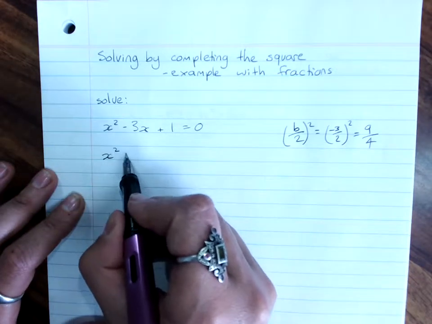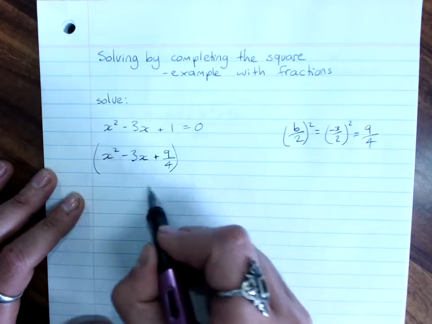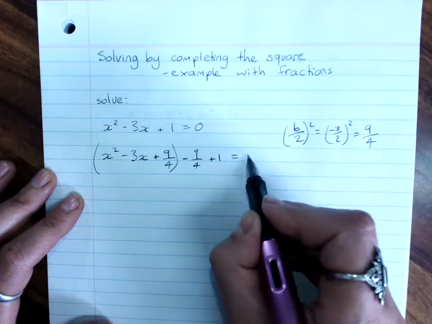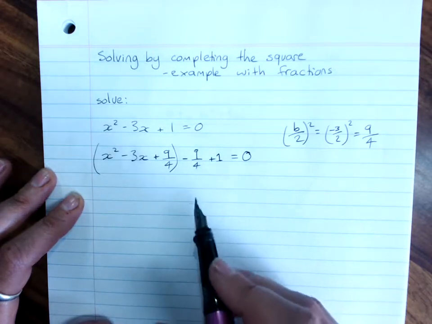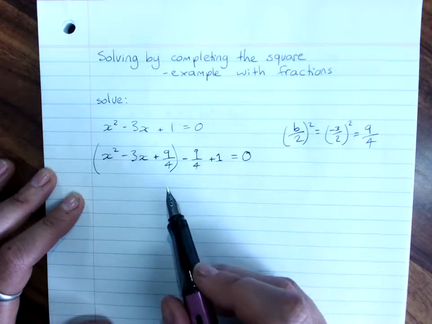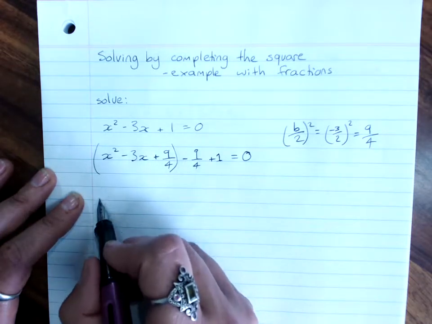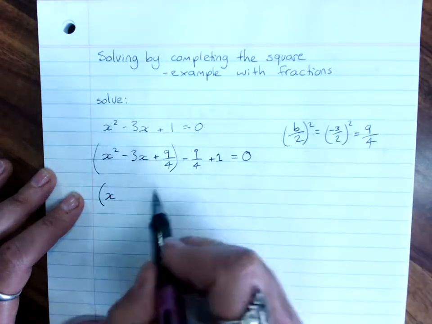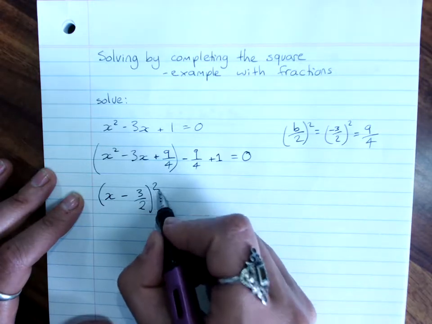So x squared minus 3x plus 9 over 4, that's our perfect square, minus 9 over 4 plus 1 equals 0. Now, that means we factorize this as a perfect square, and we don't need to think about it because we know that it's negative 3 over 2 all squared.